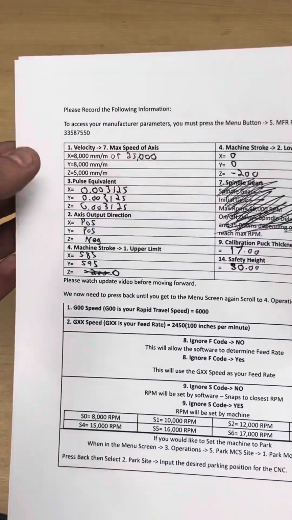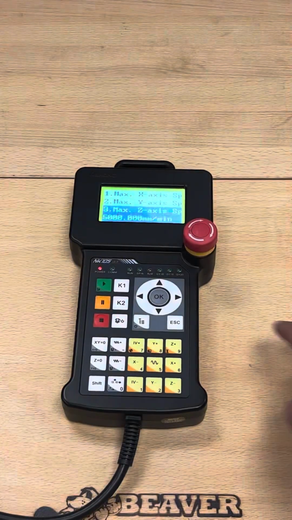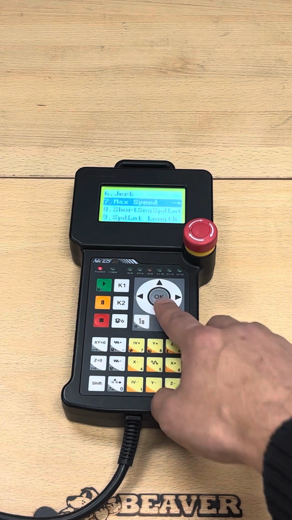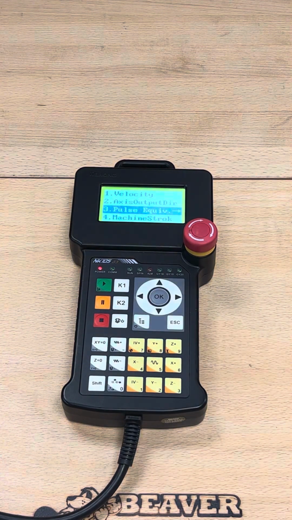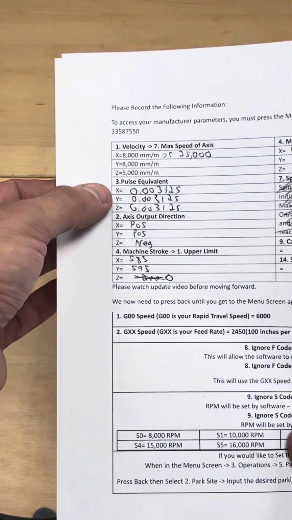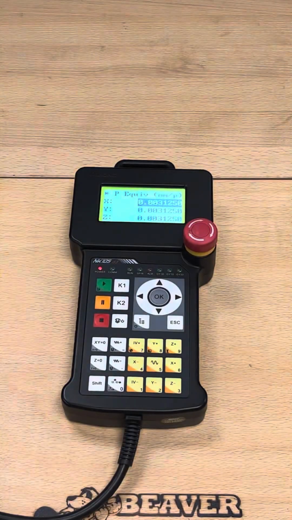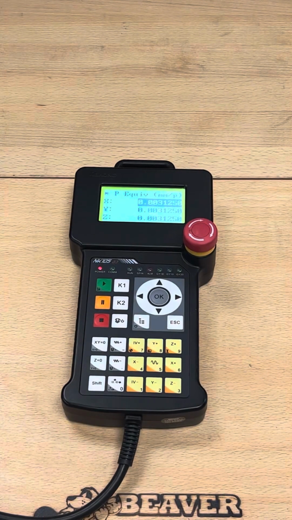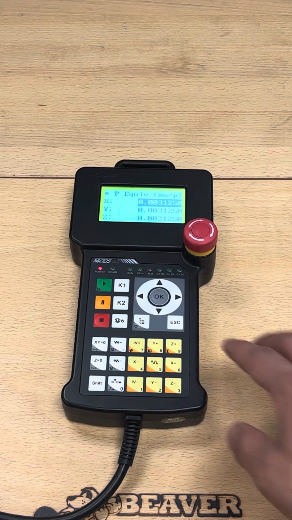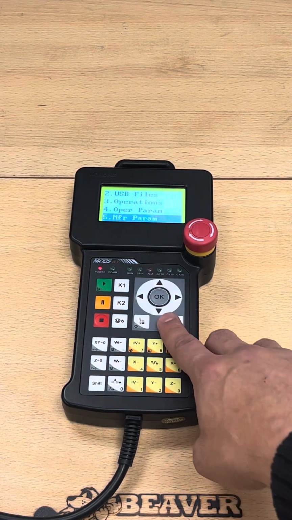For example, to find our pulse equivalent, we would press escape, and we look at escape number 3, which is pulse equivalent, and you can see here 0.003125. That's what it says there. So first, fill out this form. Once you've completed the form, we're going to do a backup.